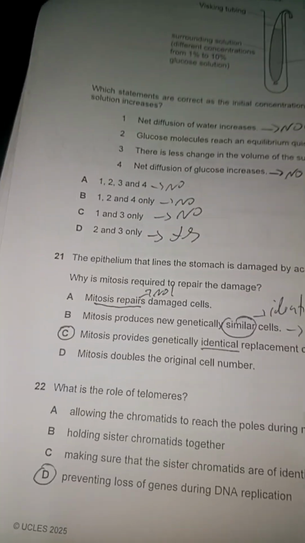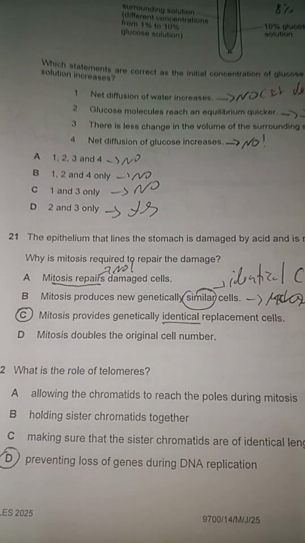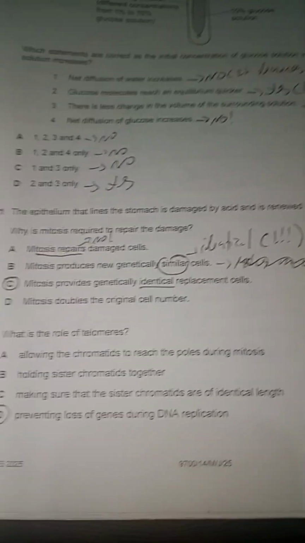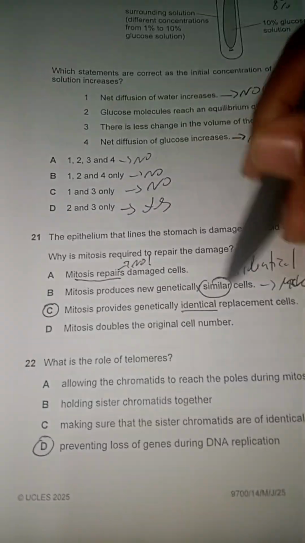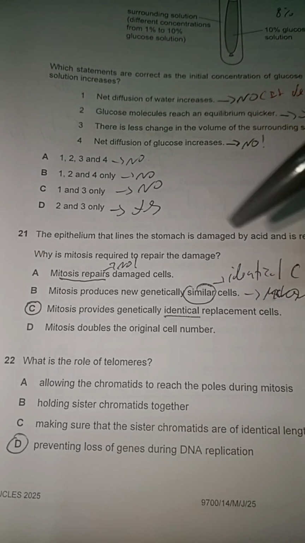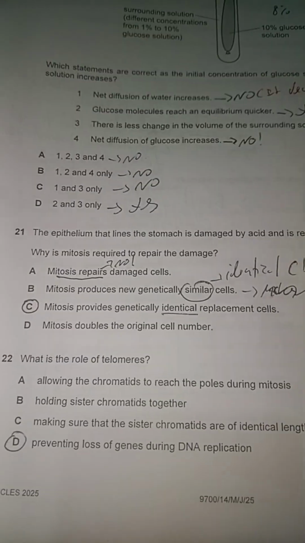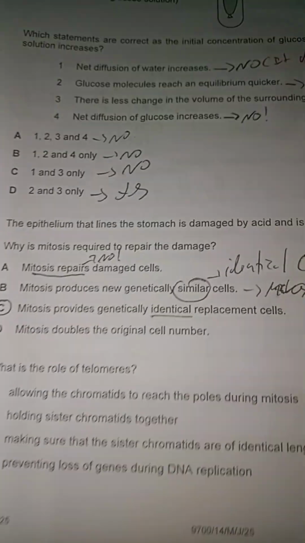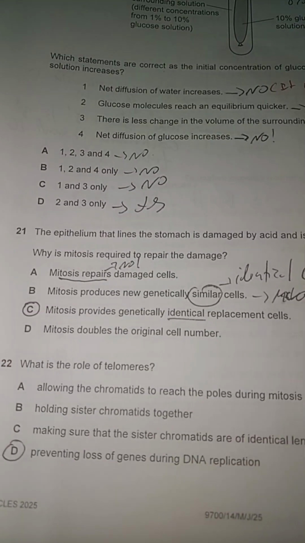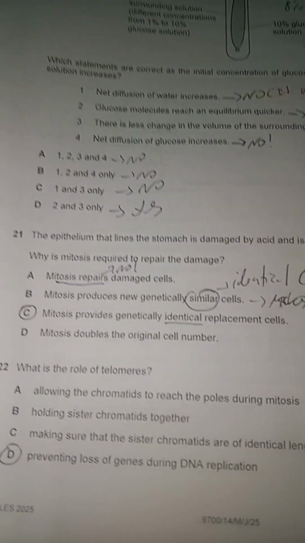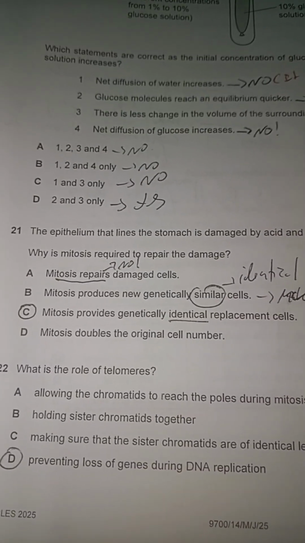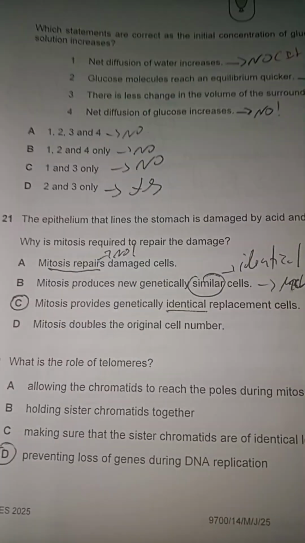Now, B. Mitosis produces new genetically similar cells. No, similar is not true. It should be identical cells. So similar and identical are not the same. It must be identical. Mitosis produces identical cells. Identical. All right. Exactly the same as the mother or the parent cell. Right, so the daughter cells are going to be exactly the same in terms of genetic makeup as the parent cell. That's why B is not true. So it is not correct.